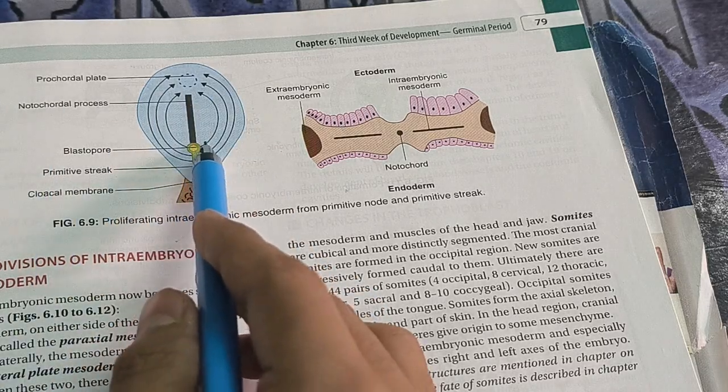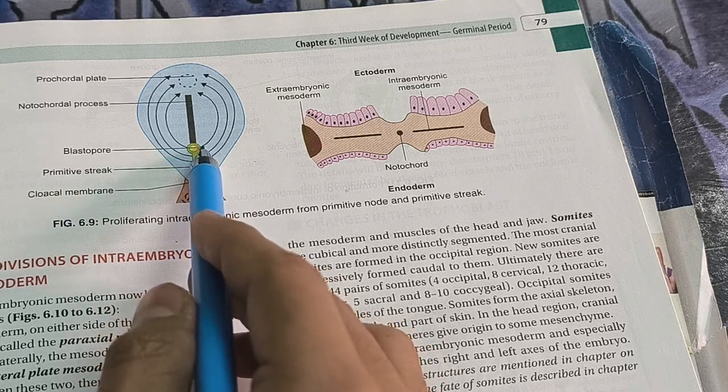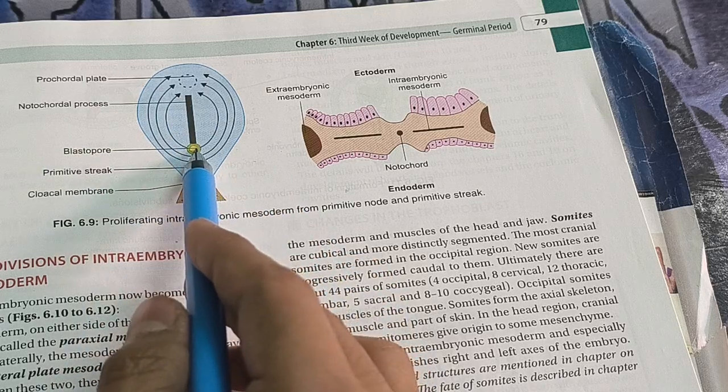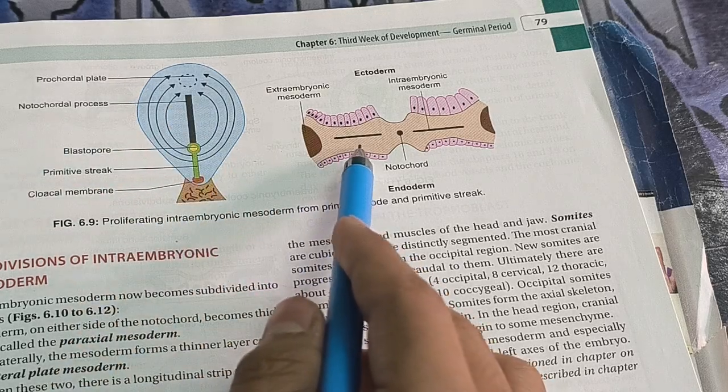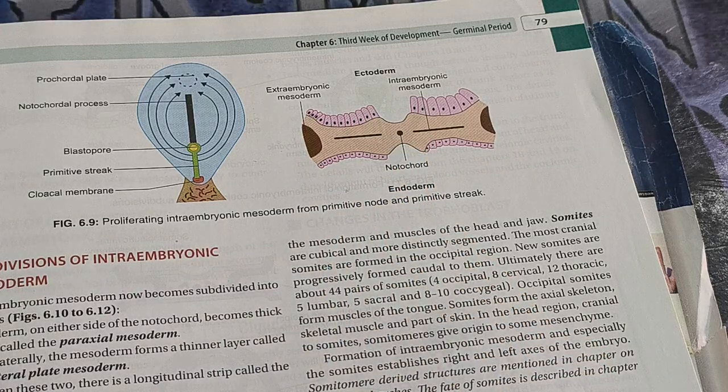But when they don't migrate in the midline but migrate anywhere in the interval space between the primitive node and the prochordal plate, then intraembryonic mesoderm forms. So the notochordal process or notochord formation and the formation of intraembryonic mesoderm are done simultaneously.